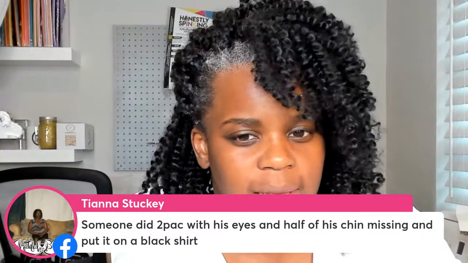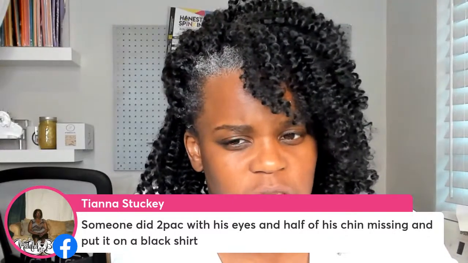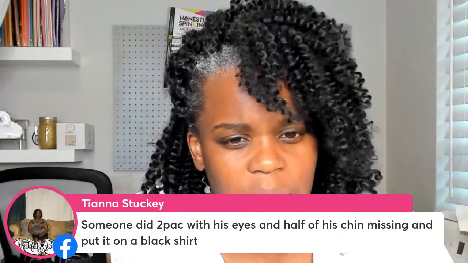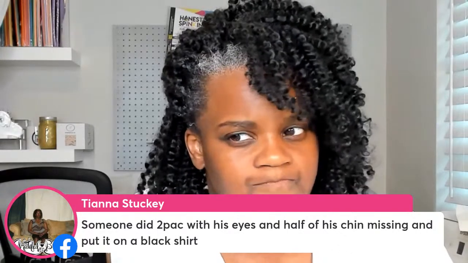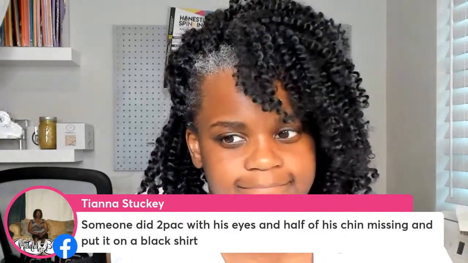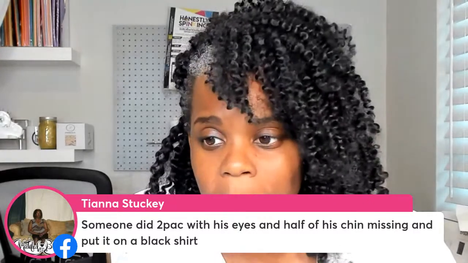Someone did Tupac with his eyes and half of his chin missing and put it on a black shirt. Not sure. I haven't seen that one.